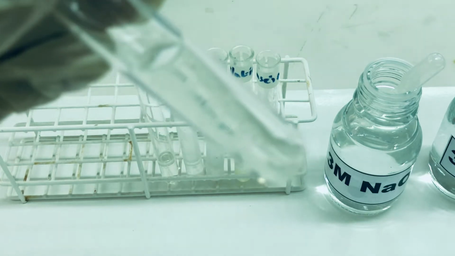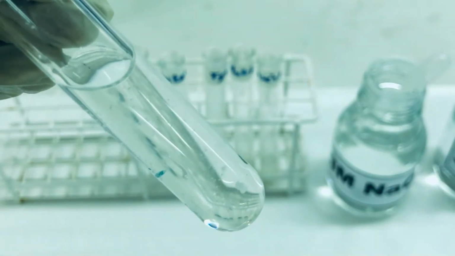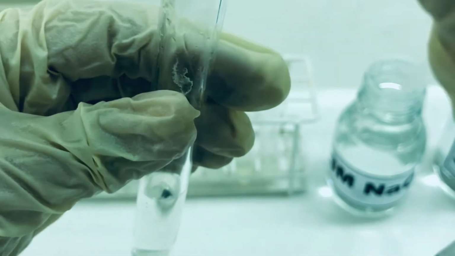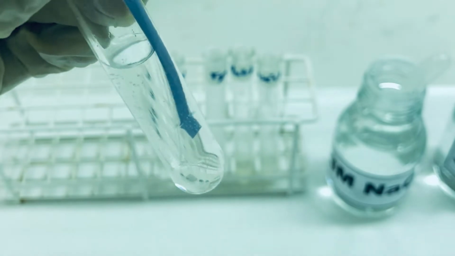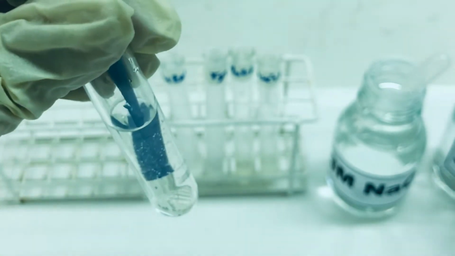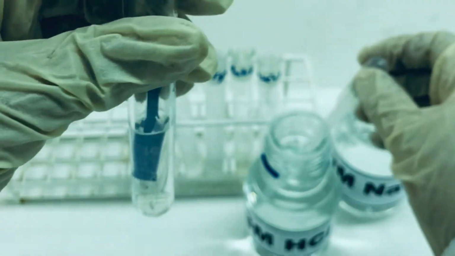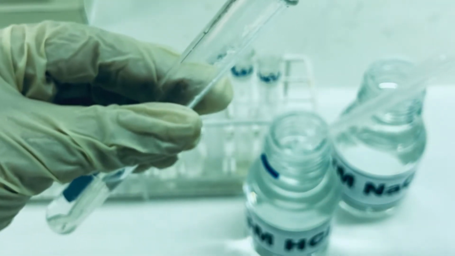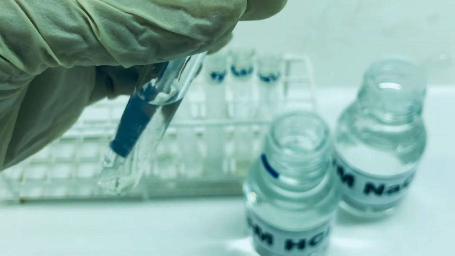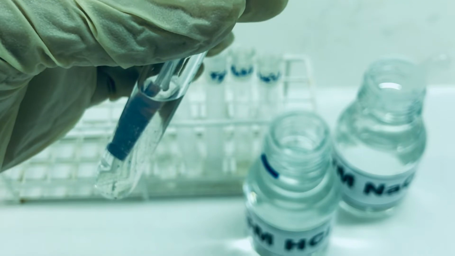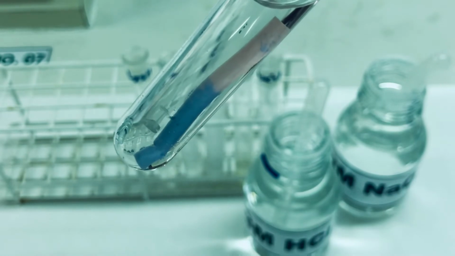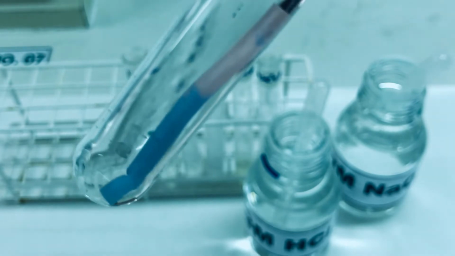You can see a slight turbidity has developed and now we are going to place the red litmus paper in the solution. Because it contains NaOH, it has turned blue. To this now, 3M HCl will be added dropwise till we obtain a red color for the litmus paper. You can see the color has started changing to red. You can observe that the solution has become clear again.